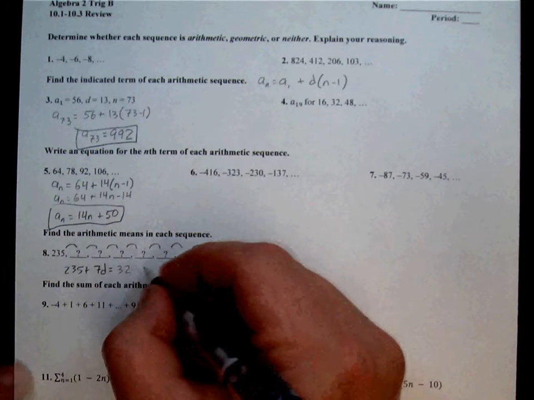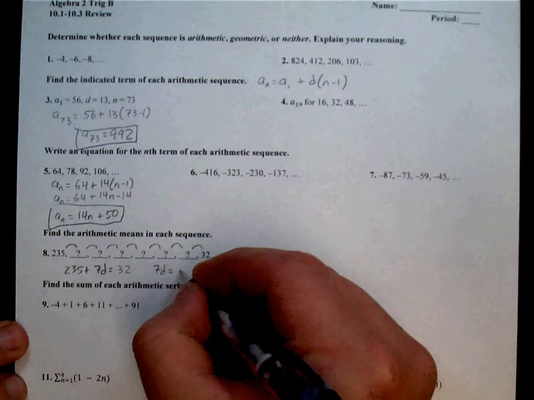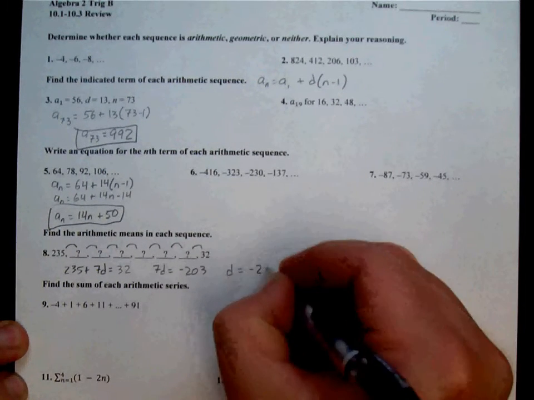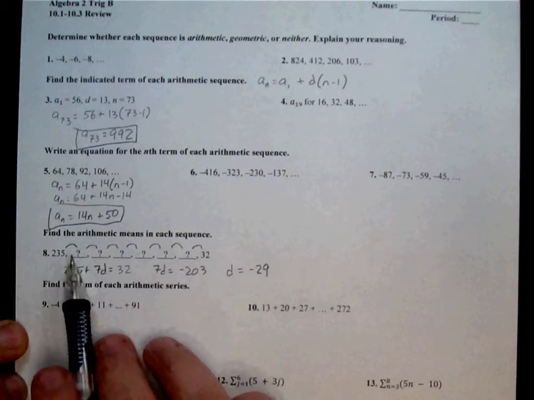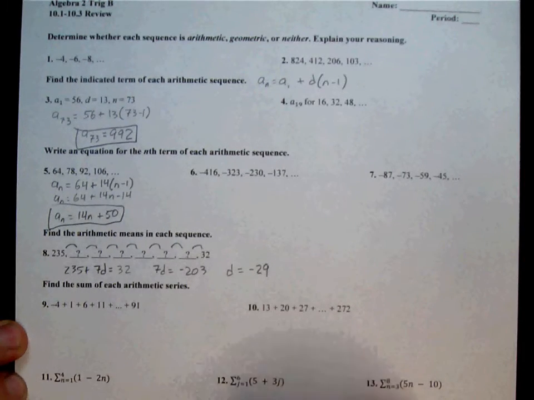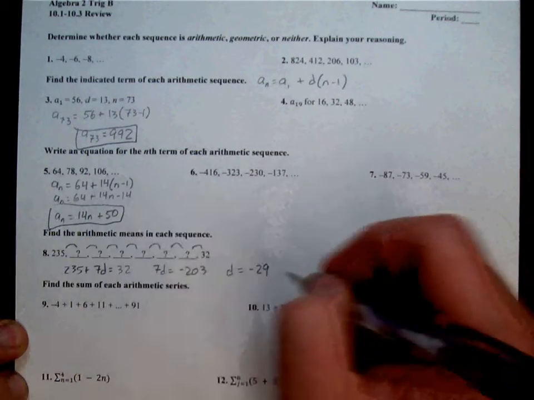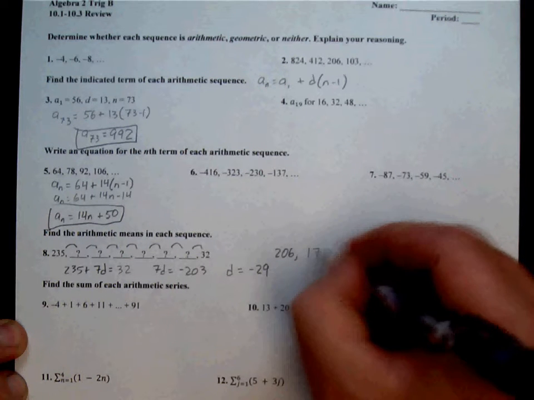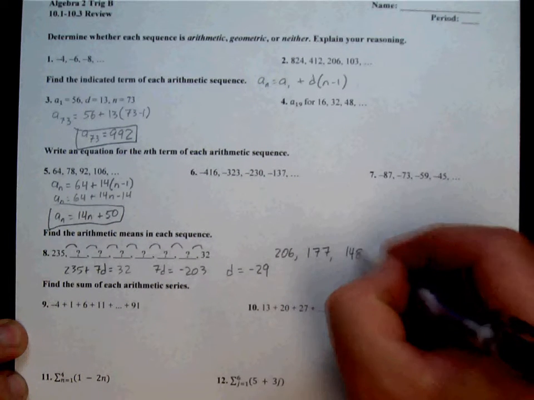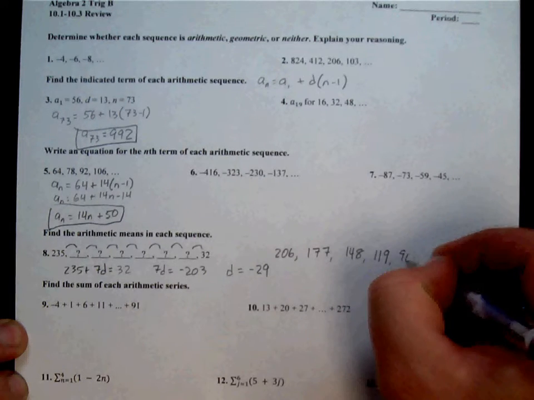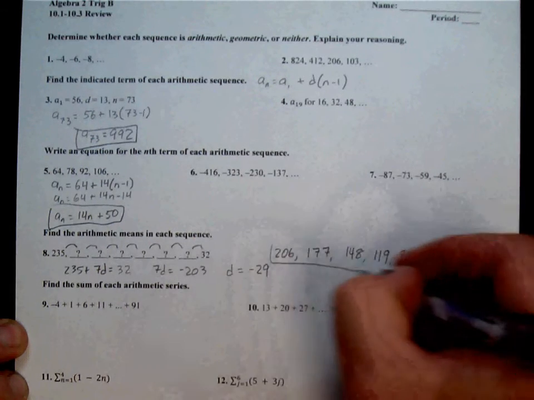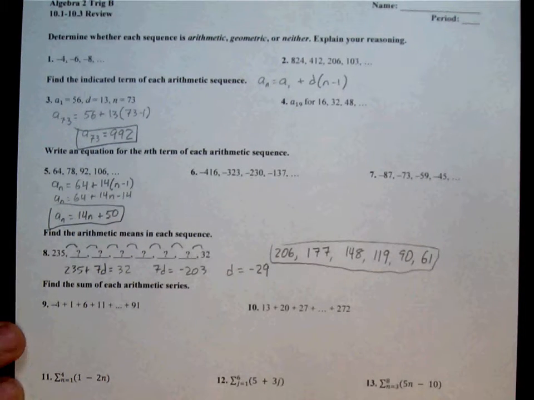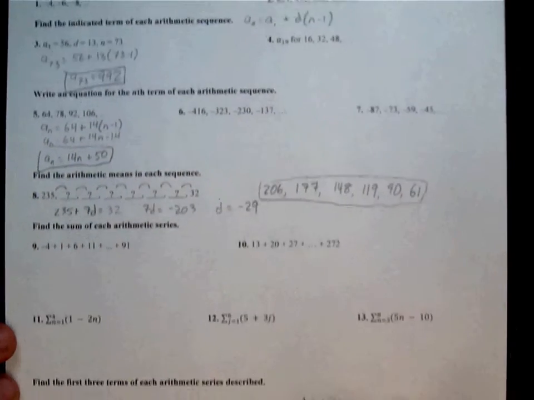I would subtract the 235 from both sides and divide by the 7. And I see that d is negative 29. Now I can go ahead and actually subtract 29 each time to find those missing terms. So subtract 29 from the 235, giving us 206, and then 177, followed by 148, 119, 90, and finally 61. If you were to subtract 29 from 61, you would end up at the 32. To confirm that, yes, we did in fact do that correctly.